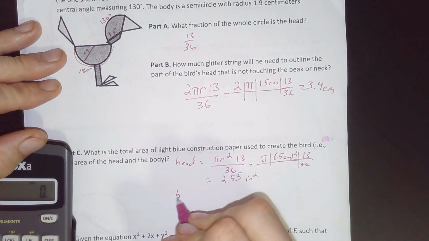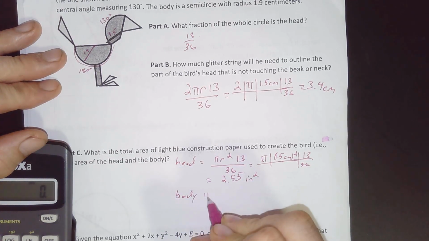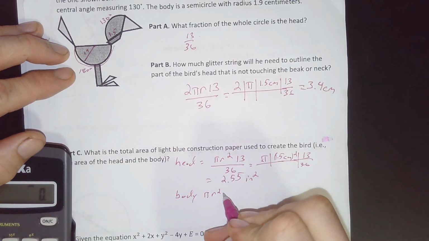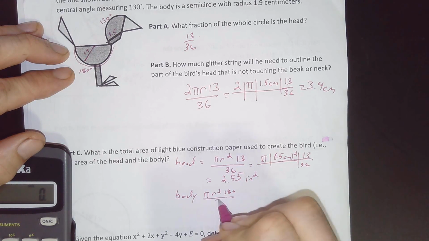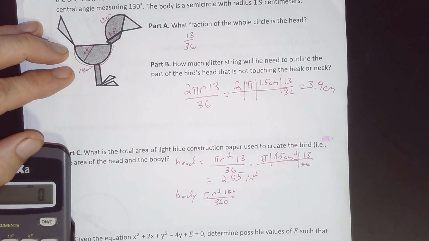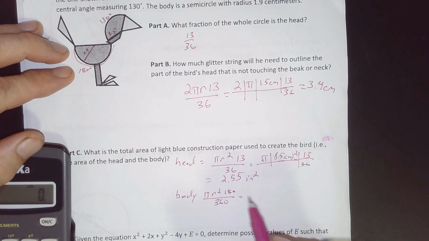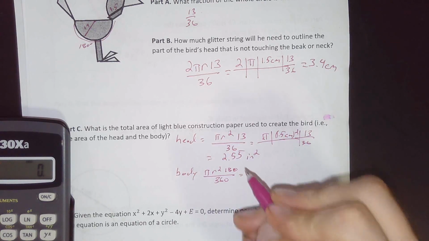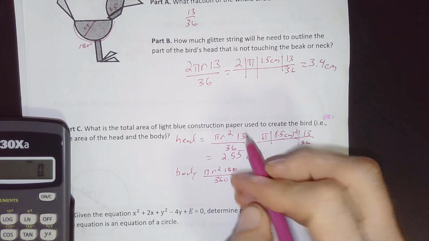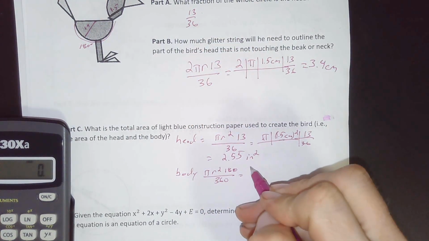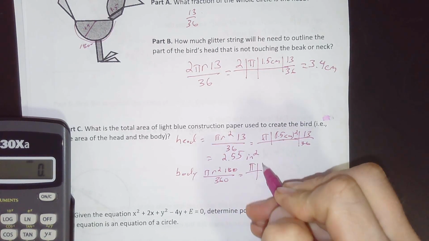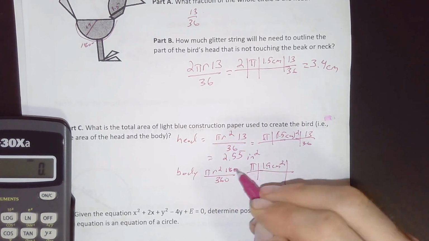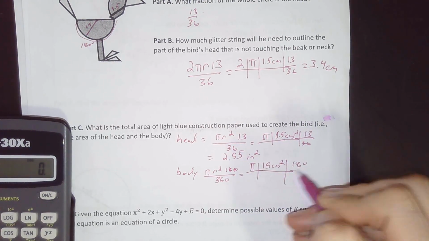And then for the body, it's going to be pi r squared, and then it's going to be 1/2 or 180 over 360, if that's the way you want to do it, which is the way I normally do it, which is just to make intuitive sense. So it was 1.9 squared. Pi times 1.9 centimeters squared, and then 180 over 360.